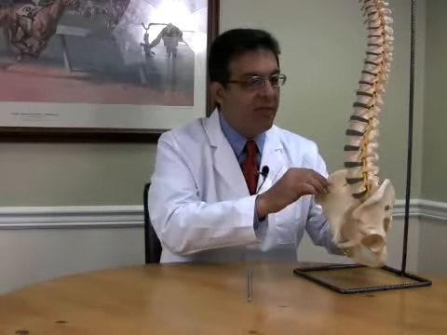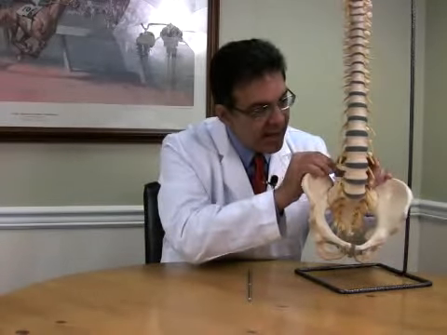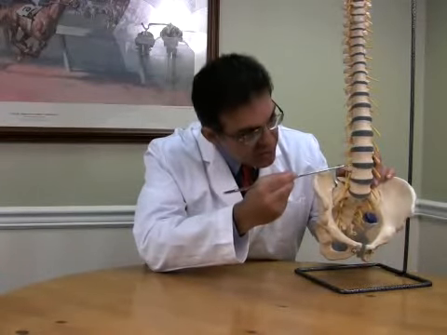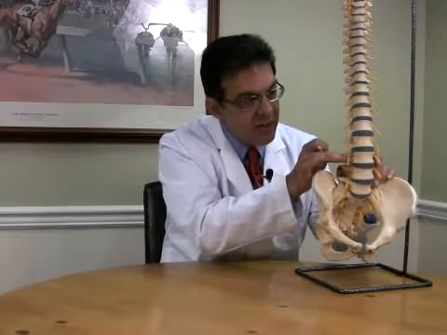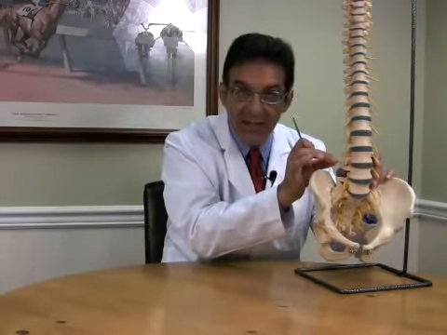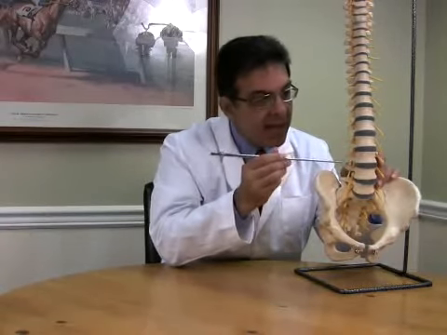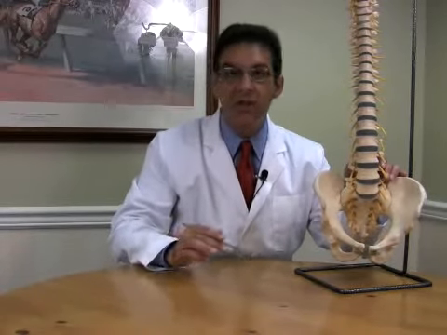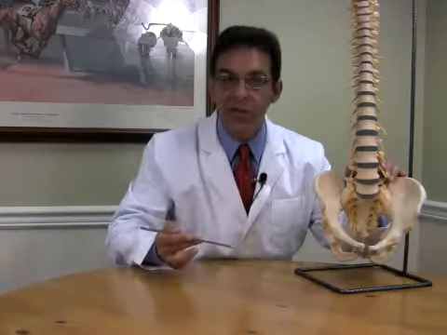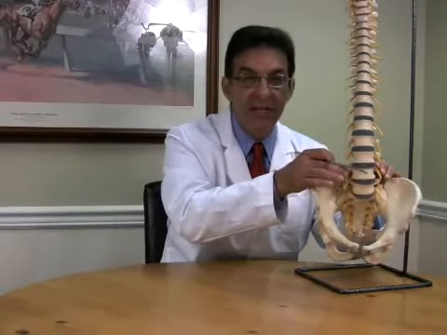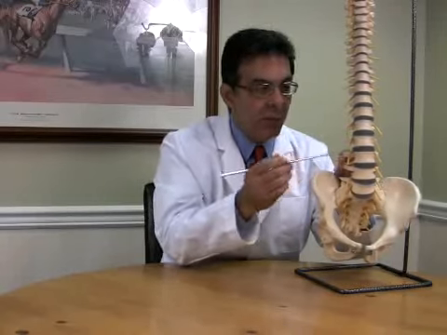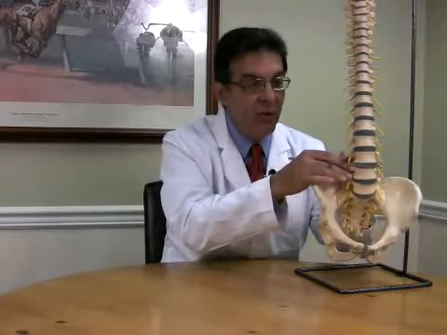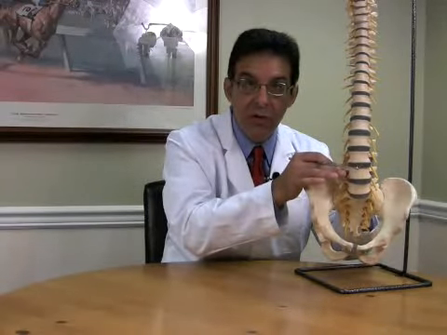Now, in addition to that, as the disc begins to lose its height, it may be squeezed on the backside, causing it to push into these exiting nerve roots here, okay? And as a result of that, that is called a disc herniation, or a herniated disc, or a protruding disc, or a bulging disc. All of those terms are basically interchangeable. But basically what they refer to is that the disc is pushing into the nerve and can create some irritation to the nerve.